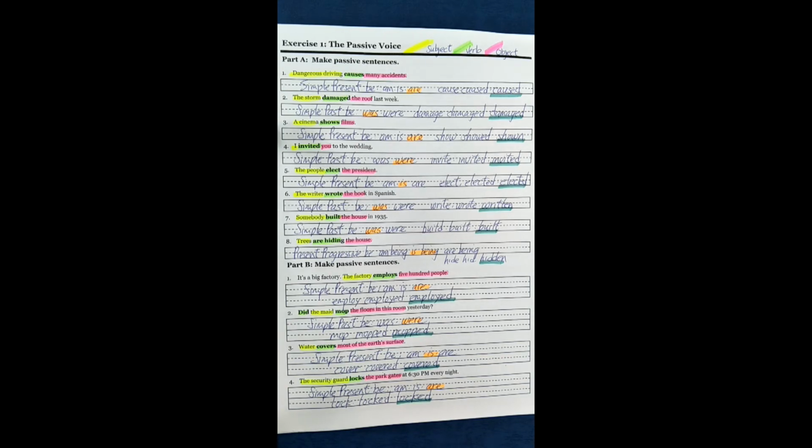Number 6, the writer wrote the book in Spanish. Subject, the writer. Verb, wrote. Object, the book. Wrote is simple past. Simple past be verb: was, were. Write, wrote, written. PP is written. The book was written in Spanish by the writer.